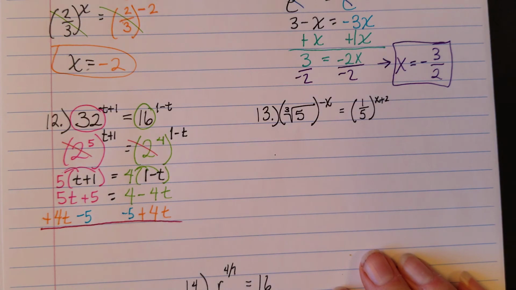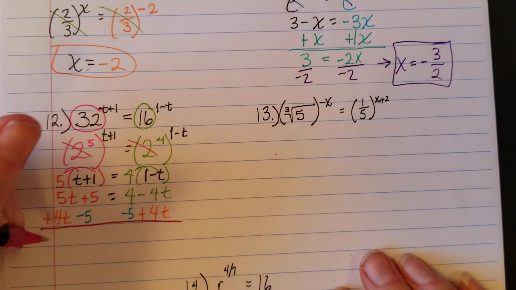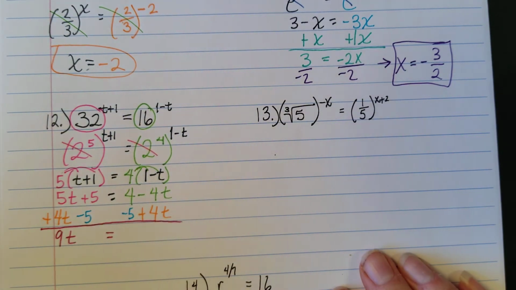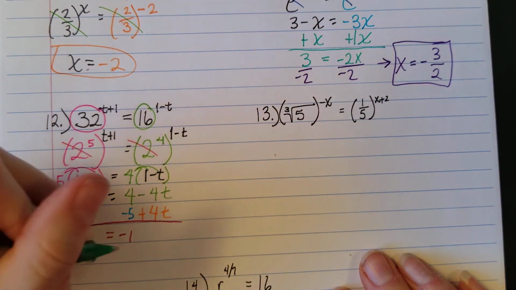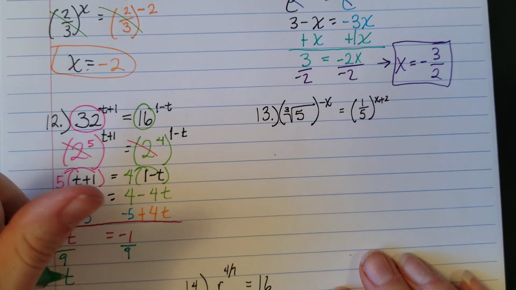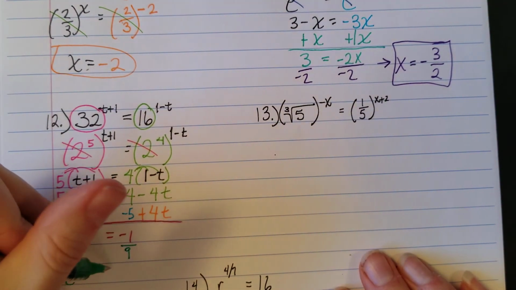So 5t plus 4t equals 9t. And then the 5's cancel out there. 4 minus 5 will be negative 1. 4t cancels out, so we just have 9t equals negative 1. All right, so then let's divide both sides by 9. So that gives me t equals -1/9.